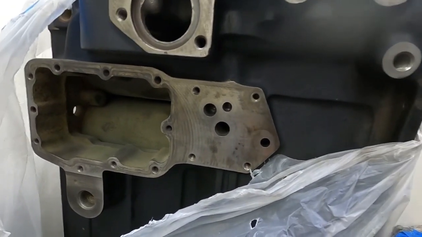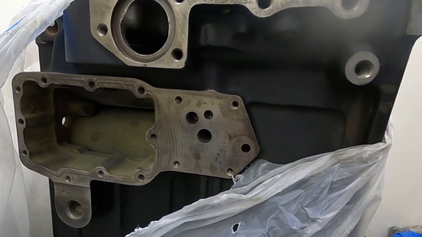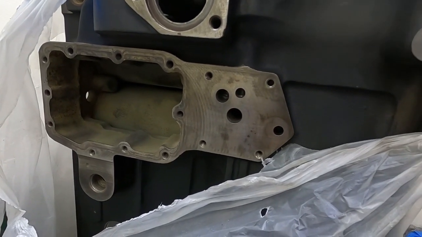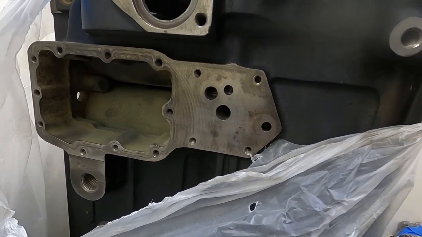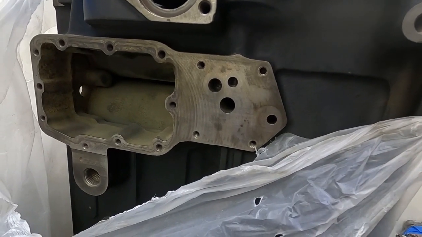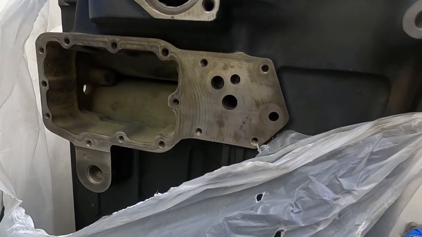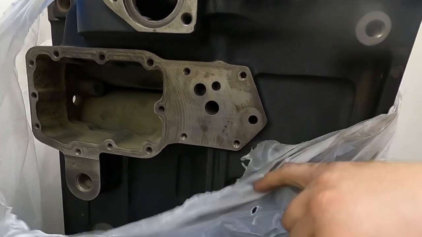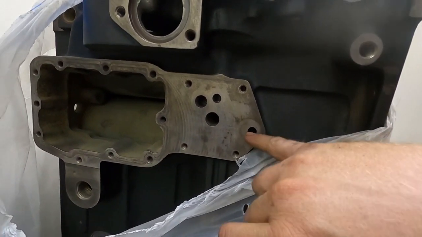So just the easiest way to explain it, as long as you use the one gasket for the storm block and the other gasket for the other one, you don't ever have to worry about screwing up gaskets. But you do want to make sure that you have the right oil cooler. So you want to make sure that your oil cooler has a hole here.